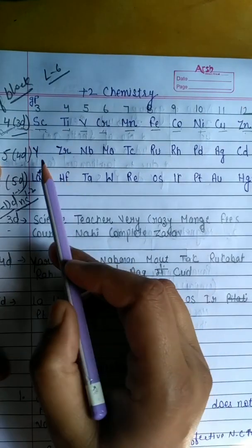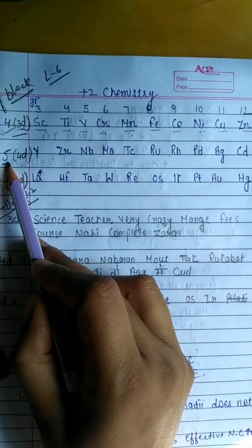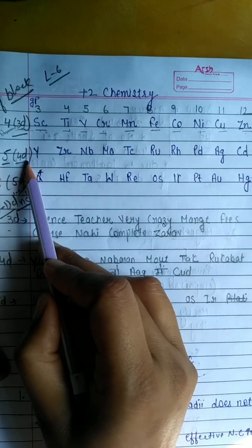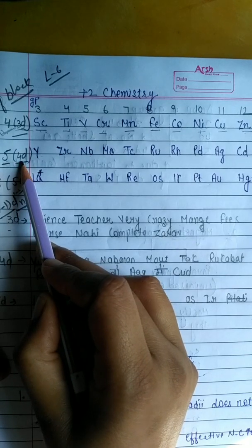Next is the fifth period, where we fill the electrons in the 4d orbital.